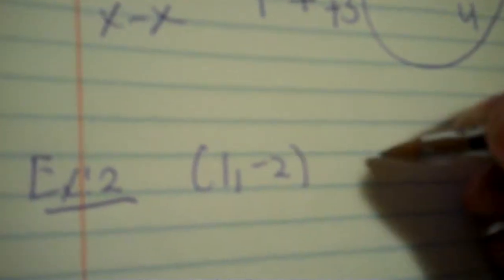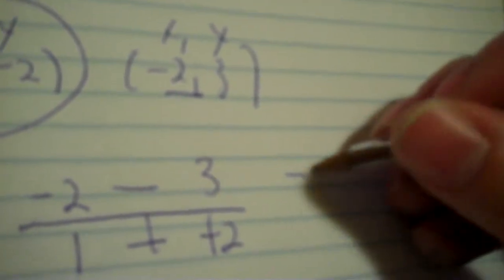Example 2, we have (1, -2) and (-2, 3). So xy, xy. So y minus y over x minus x. Compare the x's, 1 to -2. That's the starting point, so 1, -2. Then -2, 3. -2 minus 3 is -5. 1 plus 2 is 3. Look on a multiplication table, the 5 and 3 only appear together in the first row. So that's my answer. I don't need to divide.